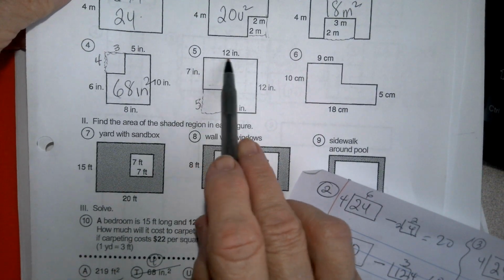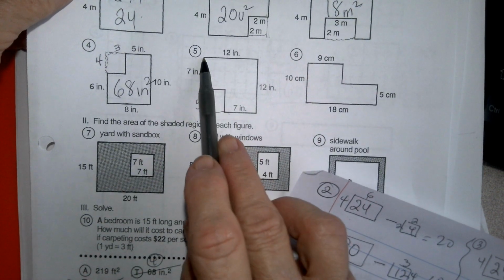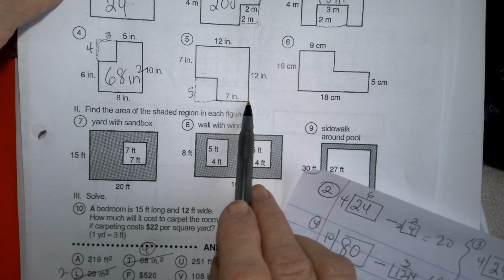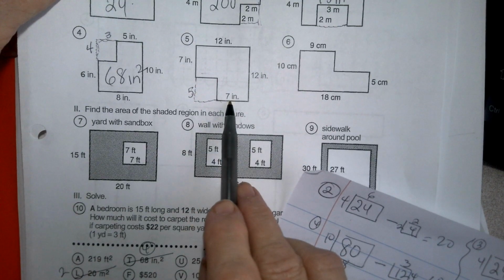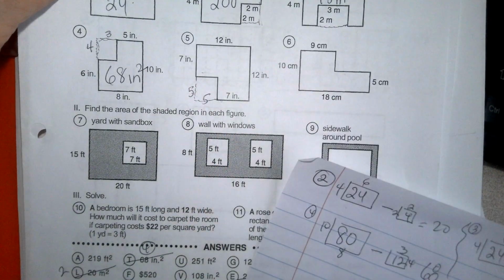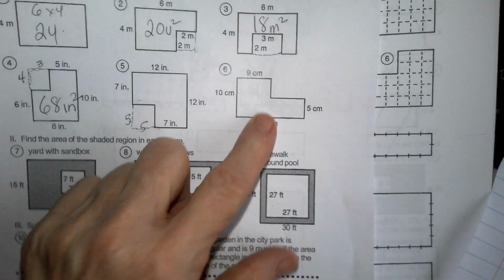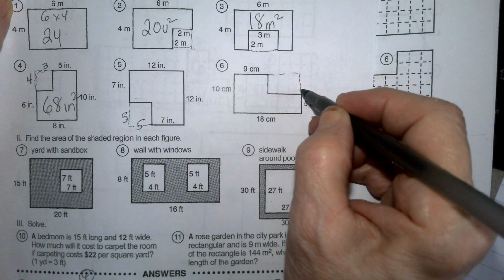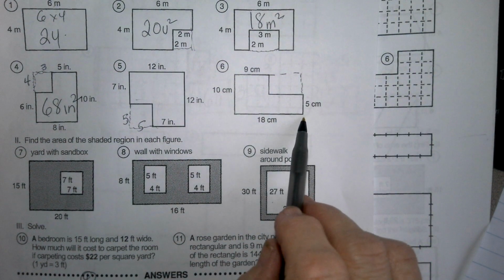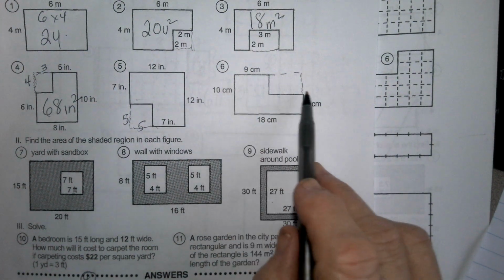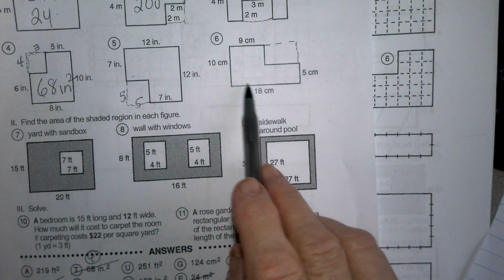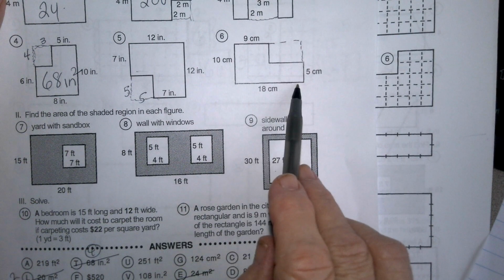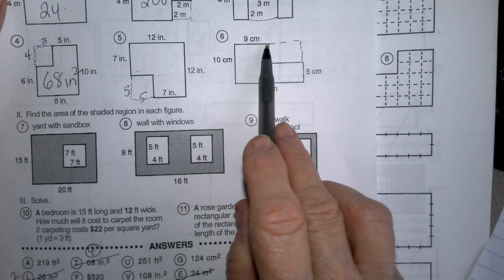And then on this one, to get my horizontal, I'm going to take that horizontal, 12, minus that 7. What's 12 minus 7? 5. It's 5. So it's very similar. Then this one, let's get these lines right here. I'm going to extend this. So my large rectangle is 18 by 10, but we have to find this. So again, to get the horizontal, I'm going to take this horizontal minus this horizontal.